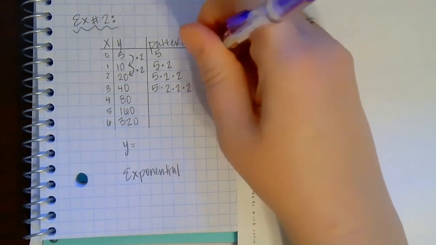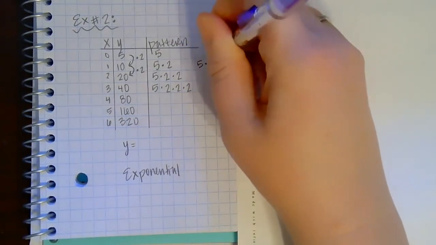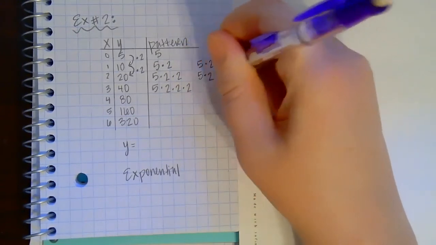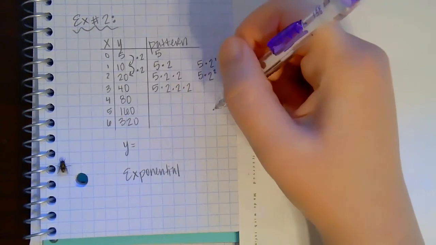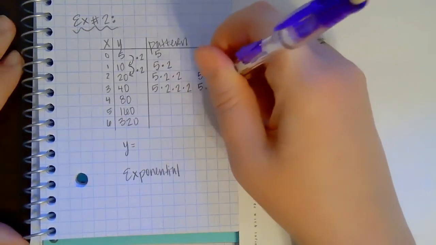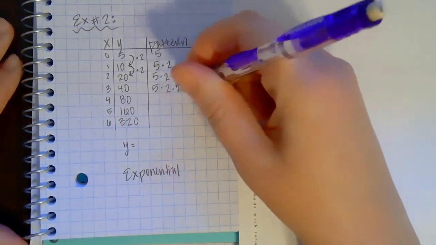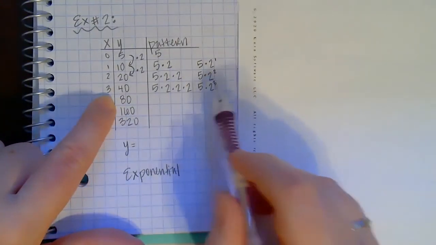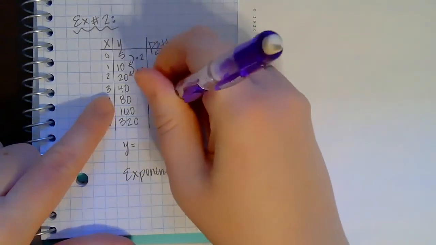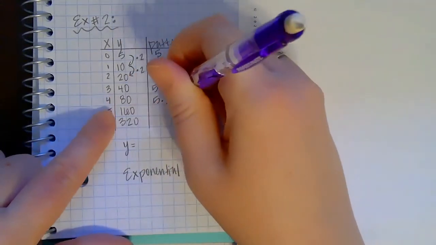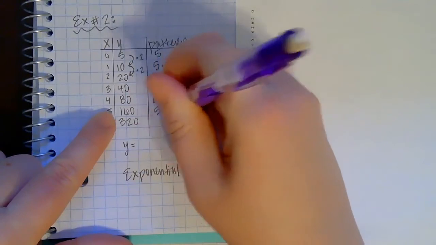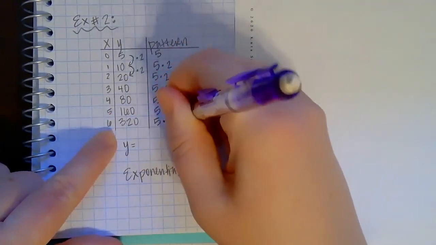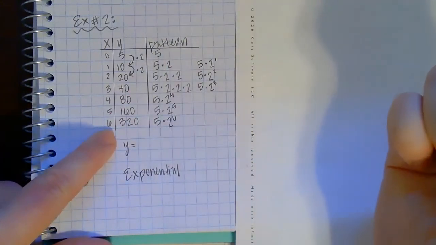So this is 5 times 2 to the first power because there's 1 two. This would be 5 times 2 to the second power because there are 2 twos. This would be 5 times 2 to the third power because there's 3 twos. And remember that number up here matches your x value. So then this one would be 5 times 2 to the fourth, 5 times 2 to the fifth, 5 times 2 to the sixth. Remember we did that in chapter 5?